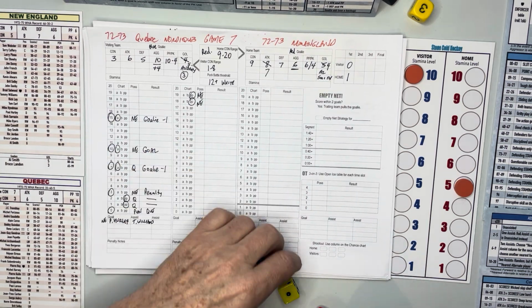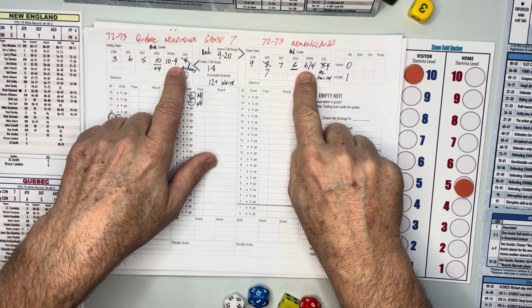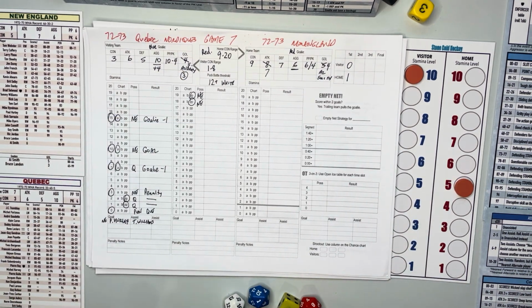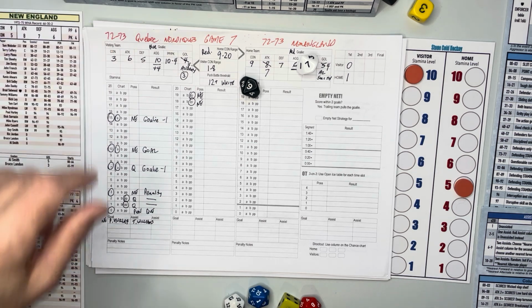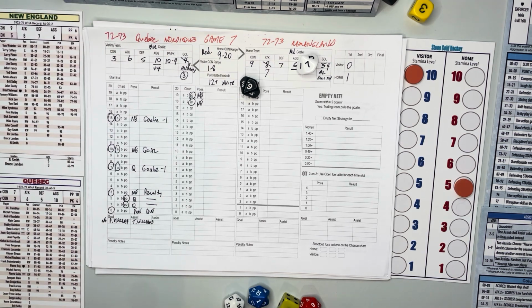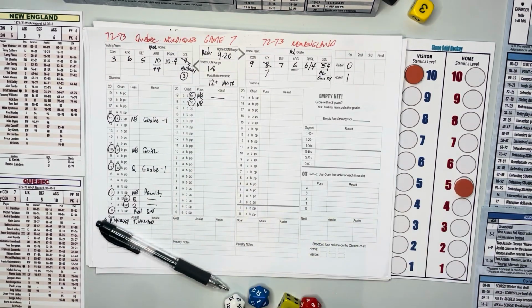We're going to go to the power play chart. New England's power play is a 6. PK is a 4. So we're going to +2 on the power play chart. And we read is 67, which reads, sliding defender blocks the shot, clears. Power play unit forced to regroup. Nothing there for New England.